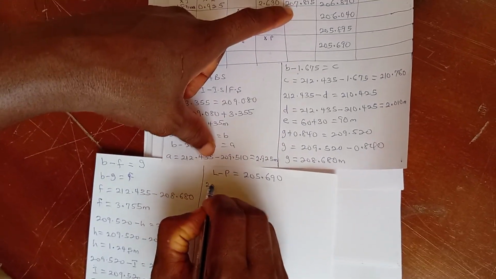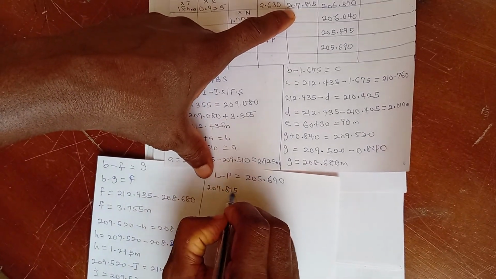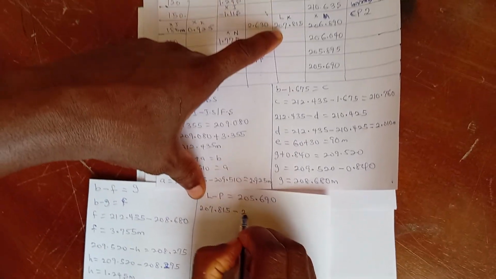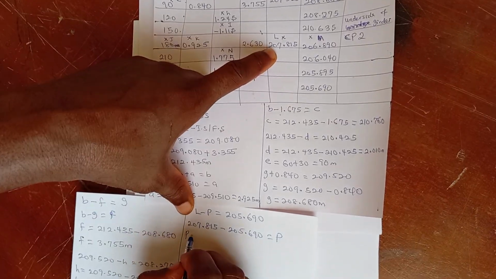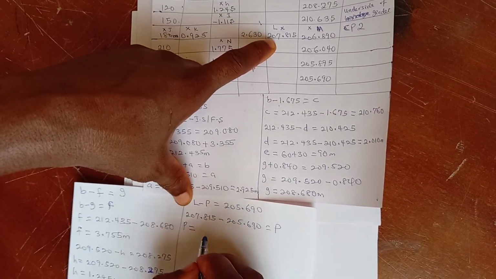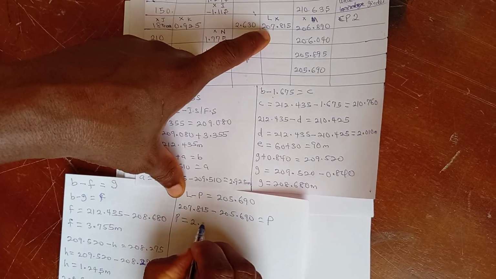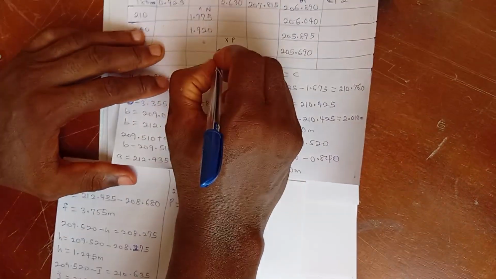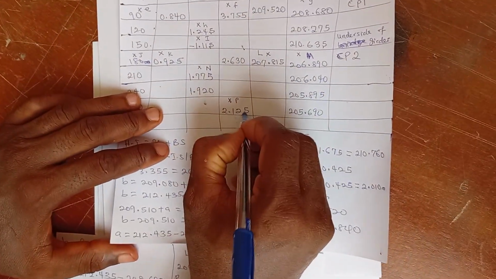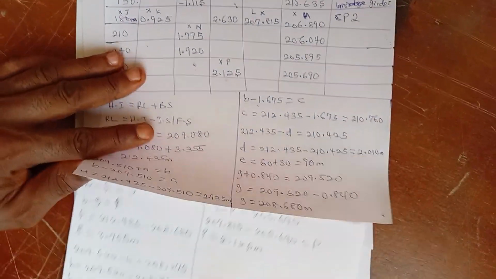Our L is 207.815 minus 205.690 equals what? If you subtract this, P gives us 2.125 meters. So write 2.125 here.